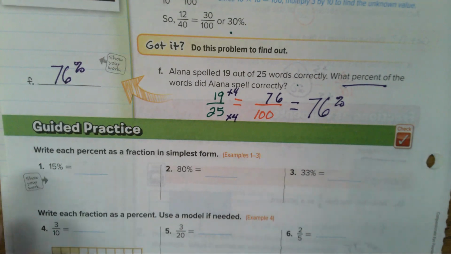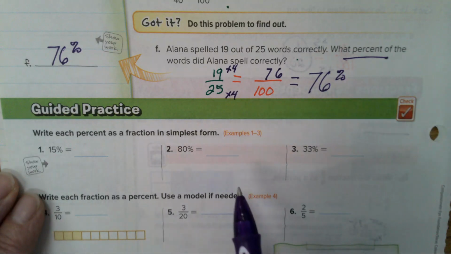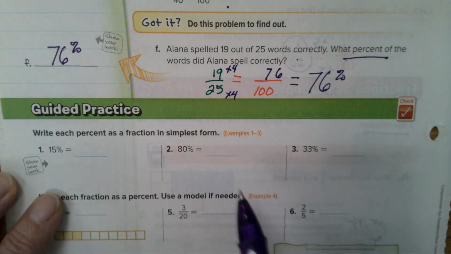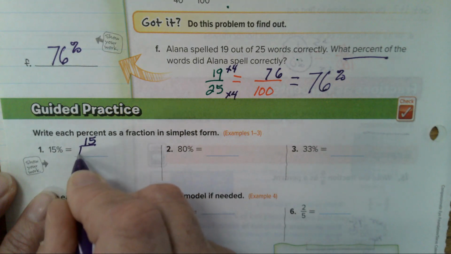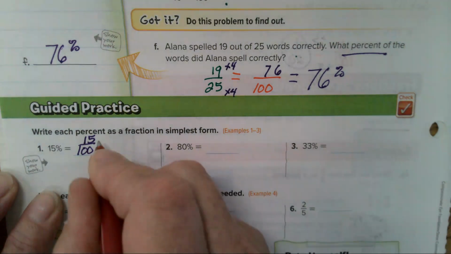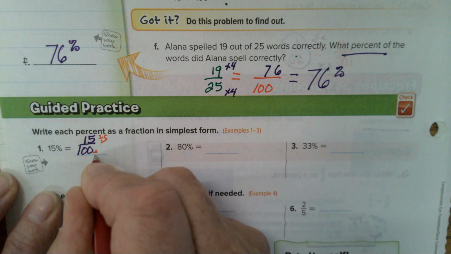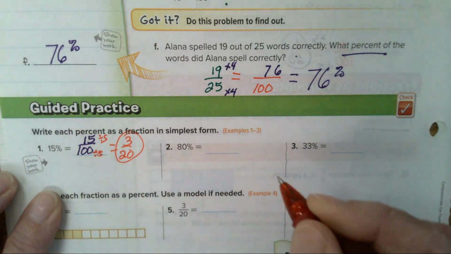Now let's go to problem number 1. Write each percent as a fraction. Well, that's easy. 15 over what? Very good. But now we simplify. What divides 15 and 100? 5. You are very good. 3/20. Okay, let's go on to the next one.